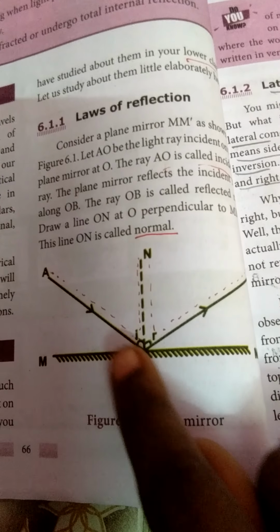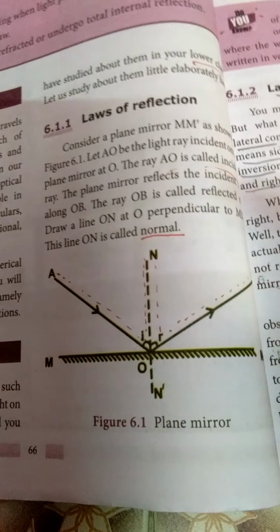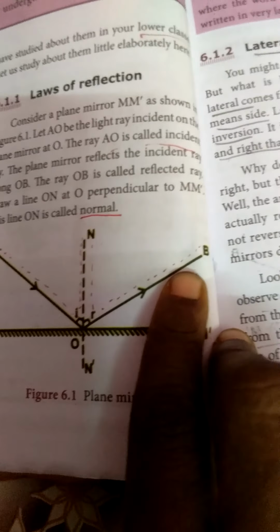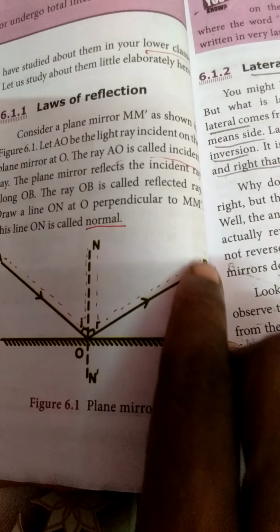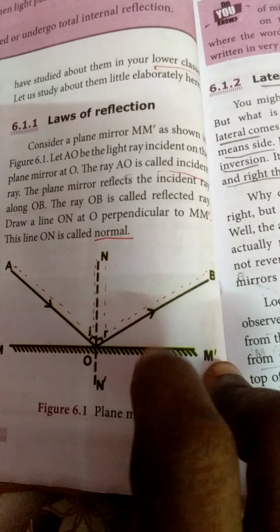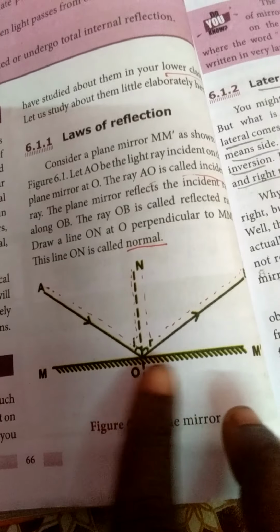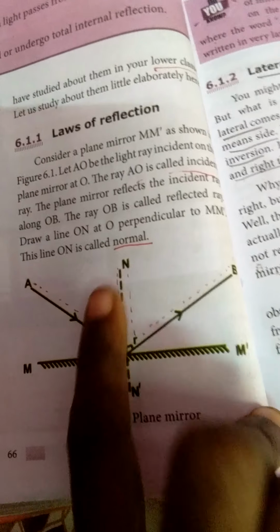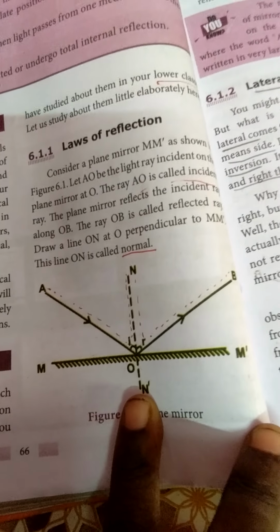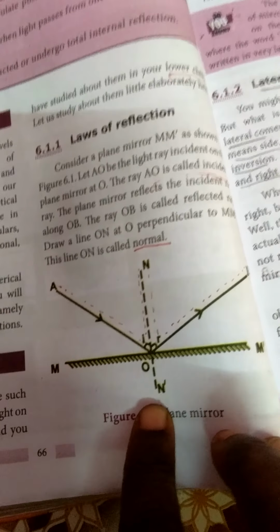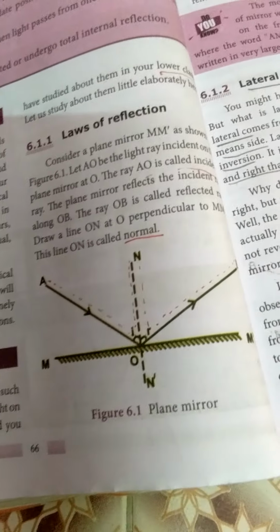After the ray falls on it, it is reflected. This ray is named the reflection ray. Okay, now you have to draw the perpendicular line. That line we denote by the name M to M dash. So this line we have to call the normal line.